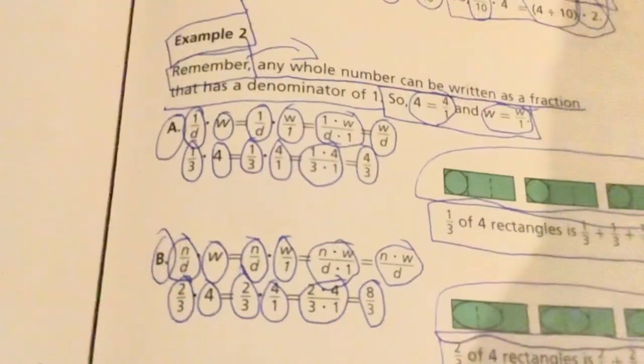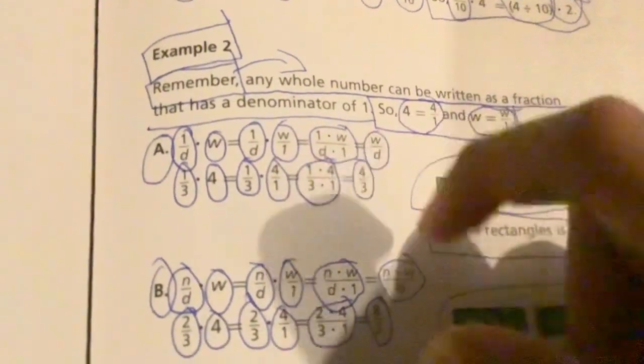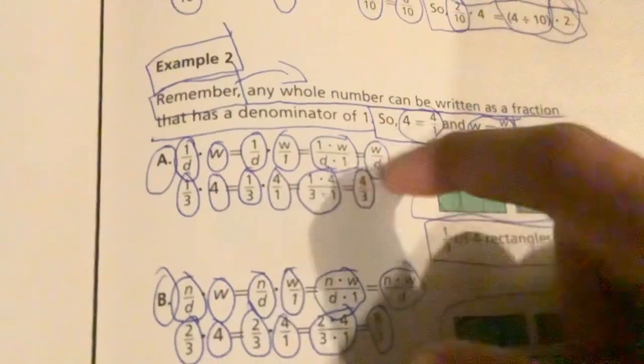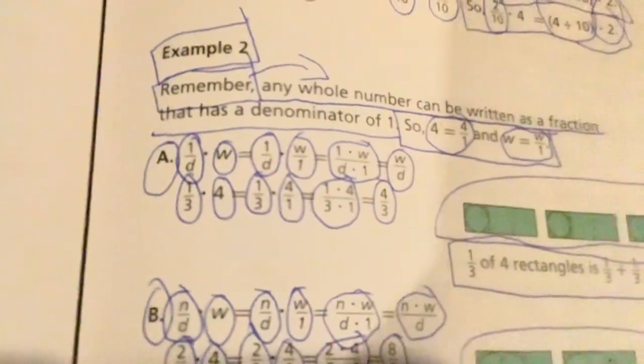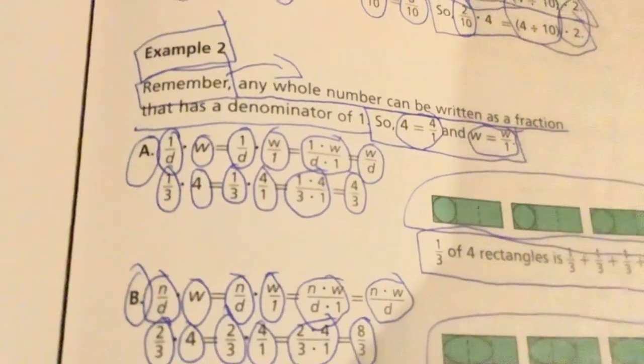A is a pretty good example. These show D and W, the formulas for multiplying such fractions together. 1 over D times W equals 1 over D times W over 1.